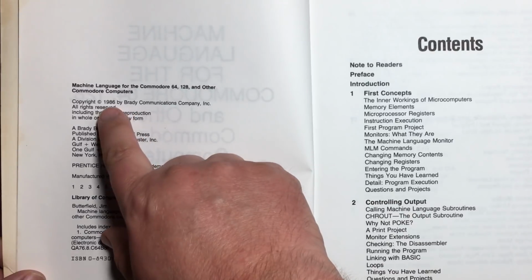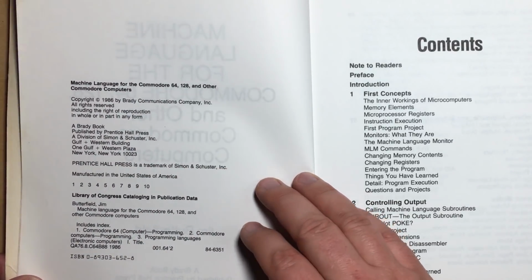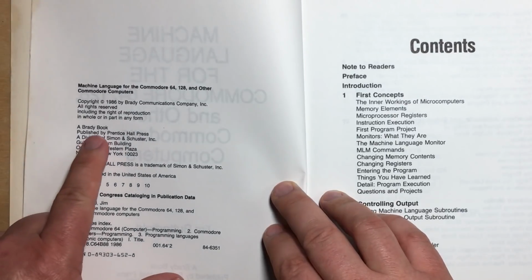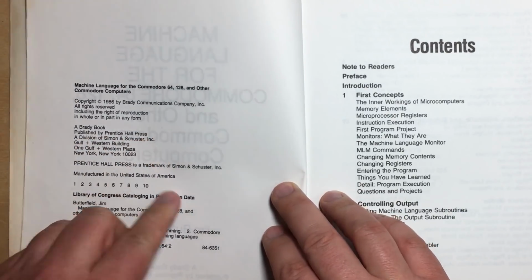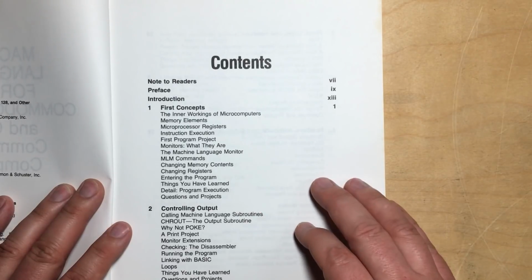So this book was published in 1986, and the original edition was in 1984. A Brady book published by Prentice Hall Press. The table of contents. So like I was saying, it very much is a tutorial.